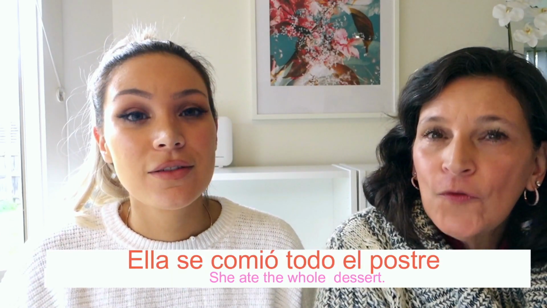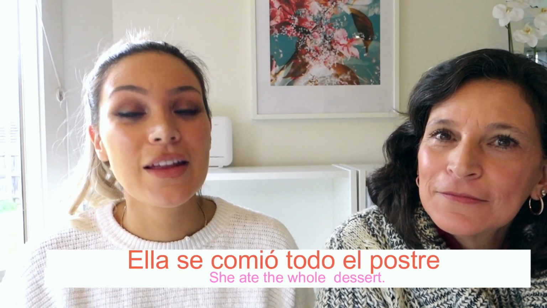Another example. Ella se comió todo el postre. She ate the whole dessert, or the whole thing. Postre is dessert. Adding se gives that sentence so much more intensity.